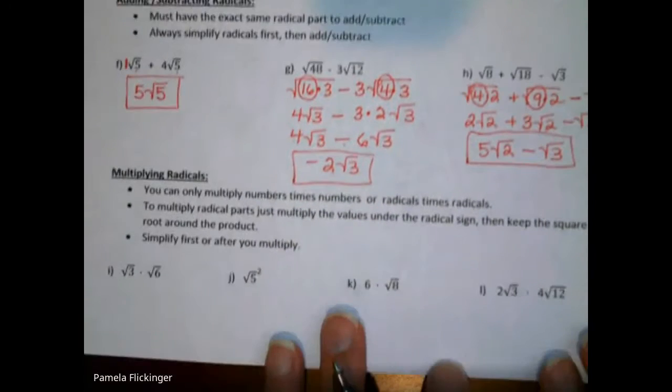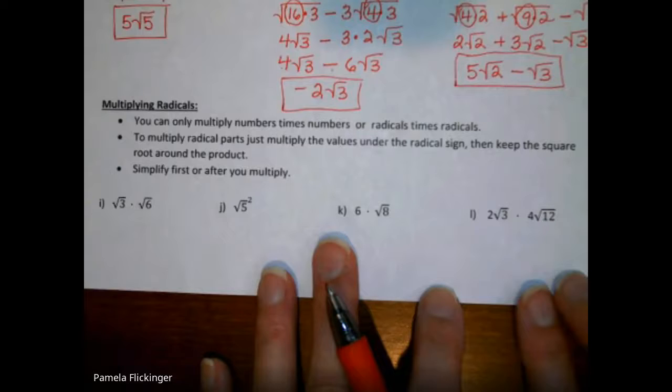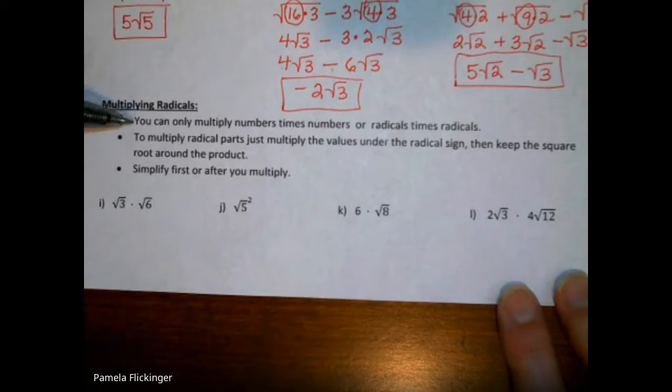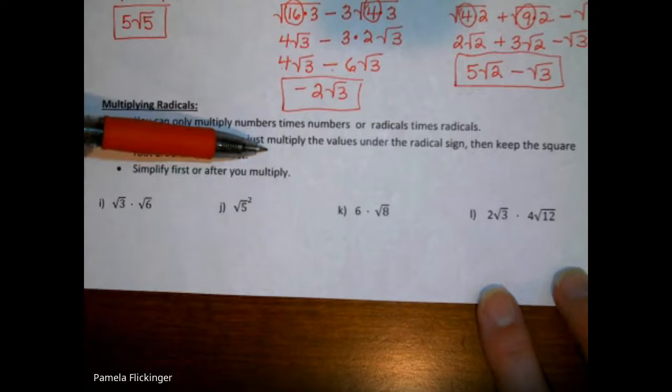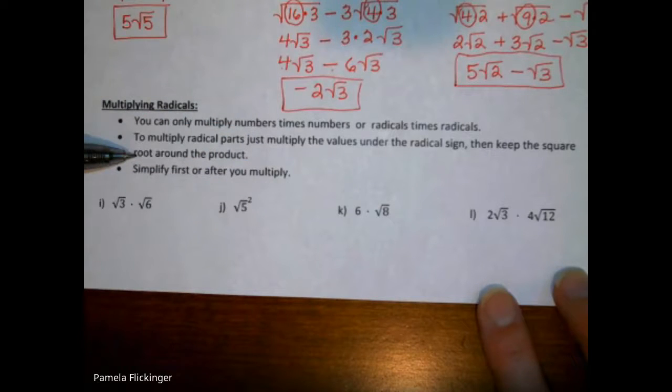Now, multiplying radicals is a skill that we need. You can only multiply numbers times numbers, or a radical times a radical. To multiply radical parts, we just multiply the values that are under the radical sign, and you keep the square root around the product.